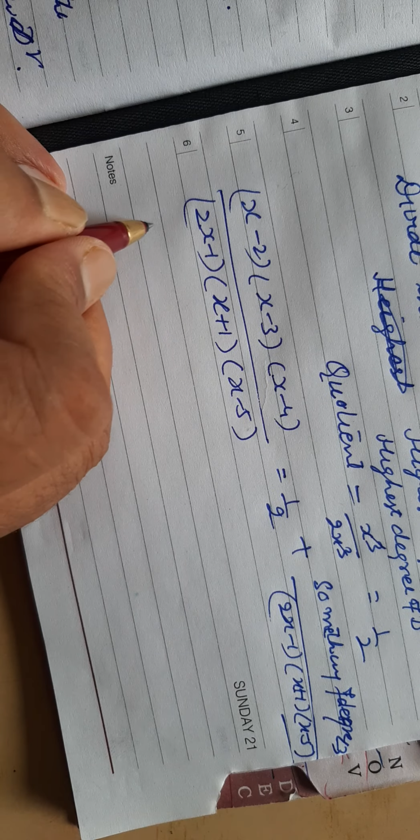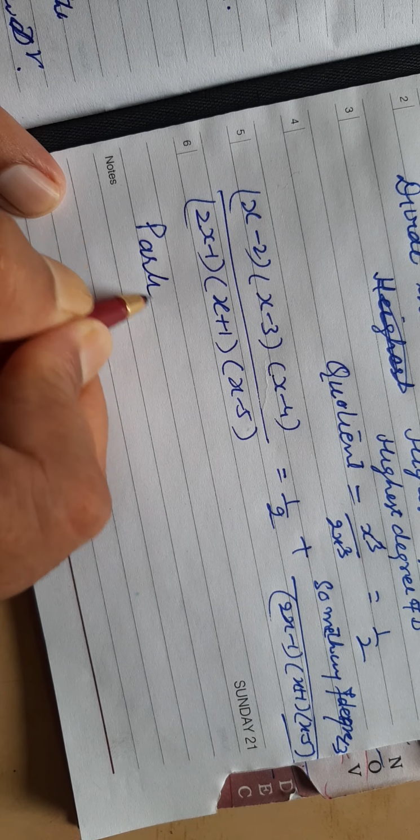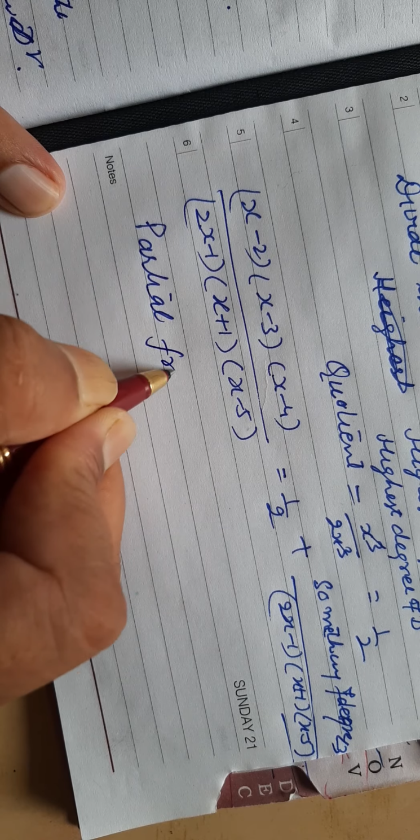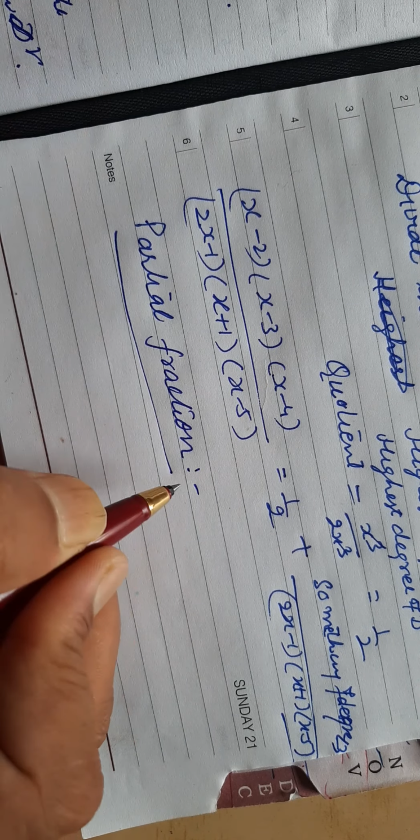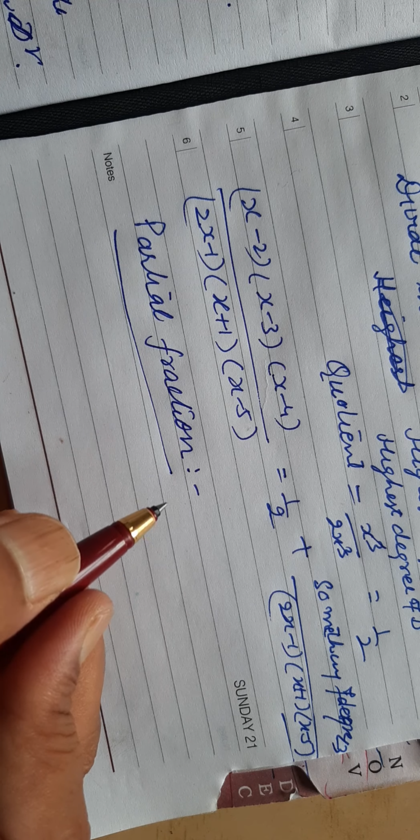Now we start with the partial fraction. Now we define partial fraction.